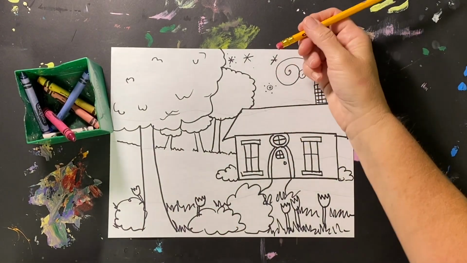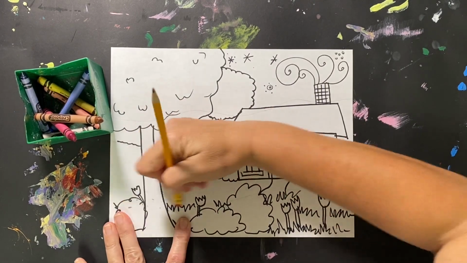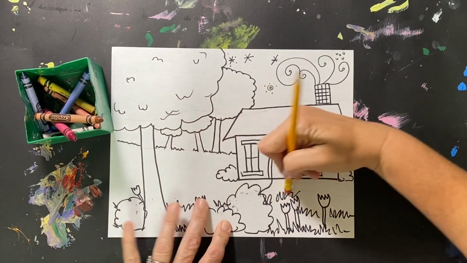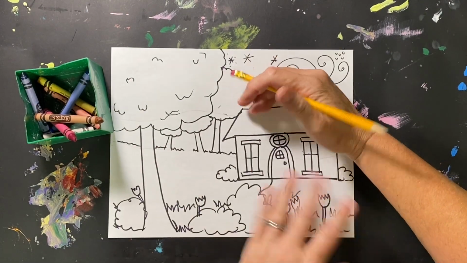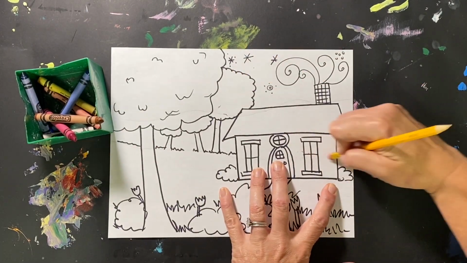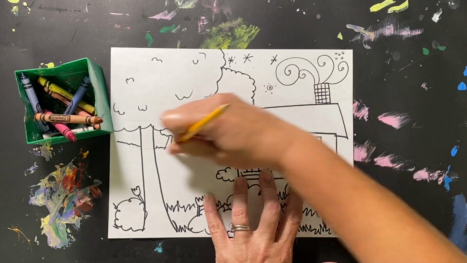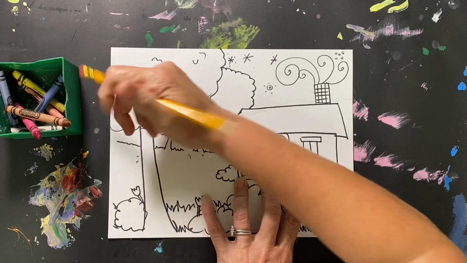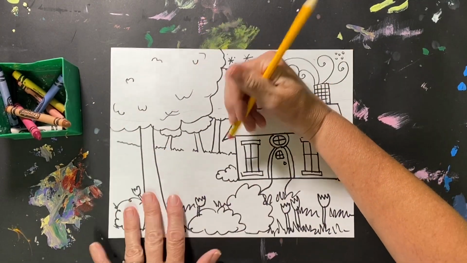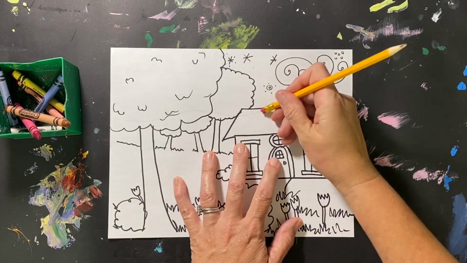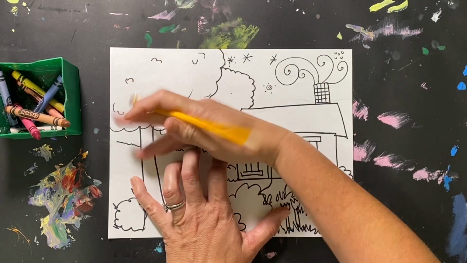Let's use an eraser to erase the pencil lines from the beginning of our drawing. We drew them light so they easily erase. Drawing lightly is called sketching. Sketching is a way to plan out your art. It's a great way to plan because you can change your plan easily. One more to erase here.